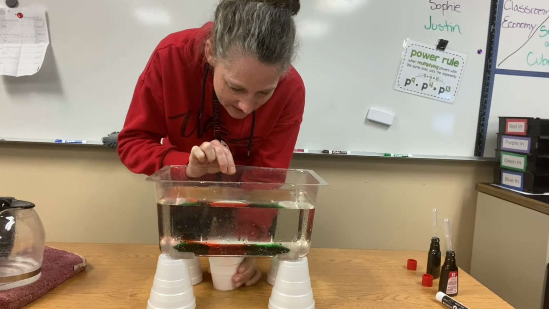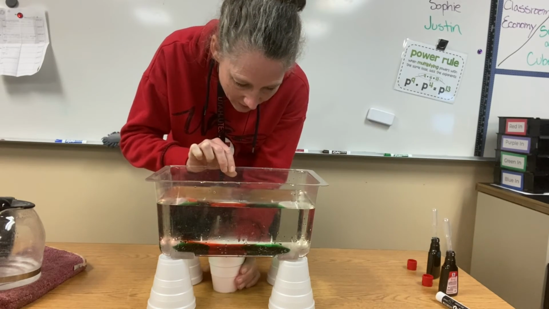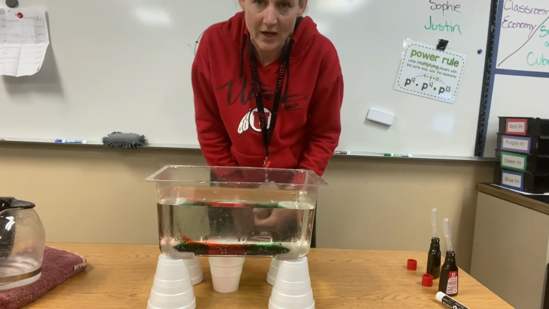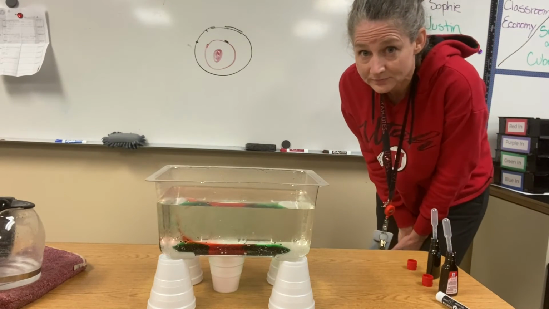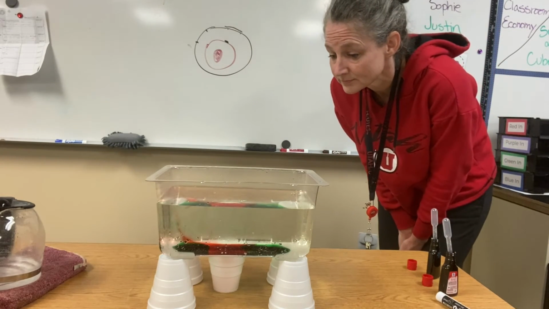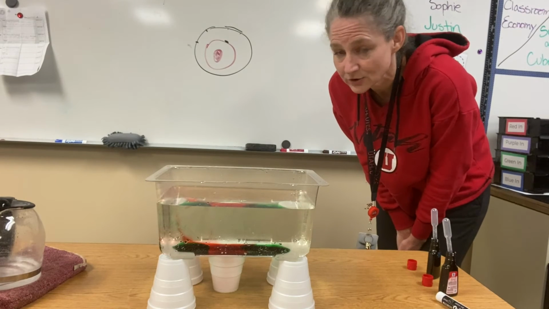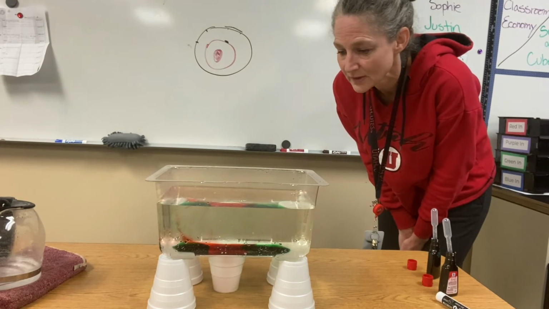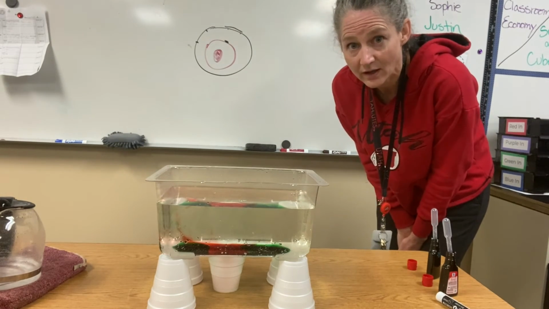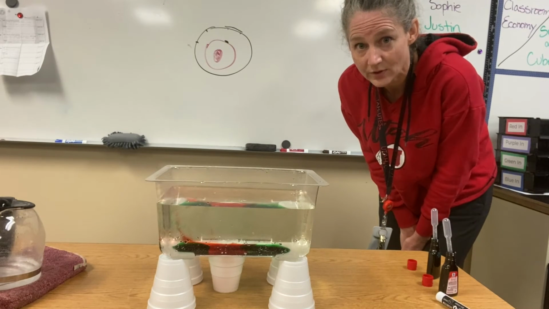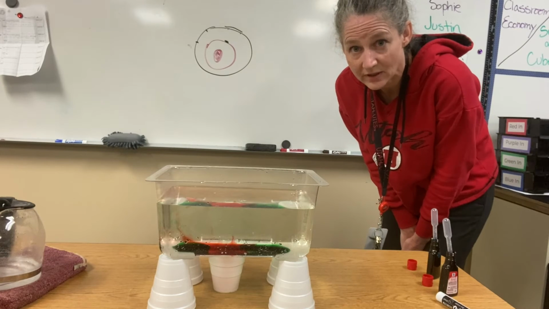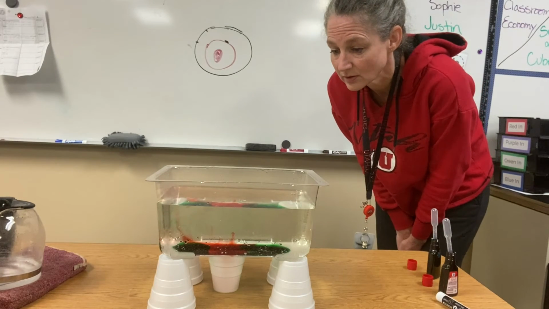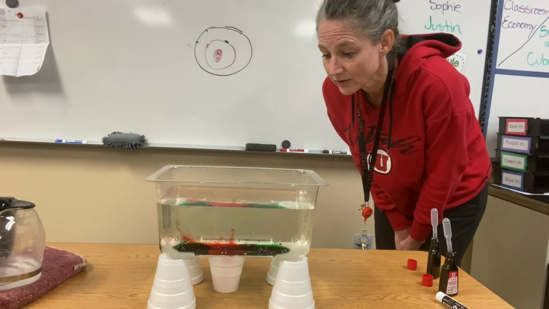And for heaven's sakes, guys, be careful with your hot water because it's hot. I don't want any of you getting burned. All right, so now we wait. We've got hot water in there. You guys will have hot water. I have the coffee pot set automatically. If you don't have hot water, have the sub take a beaker and microwave it. So we wait.